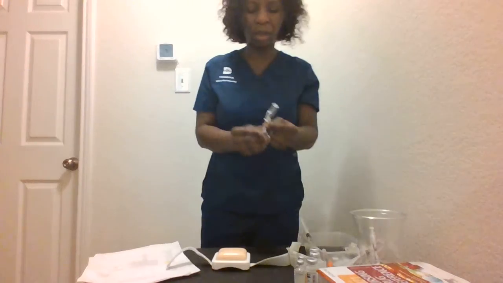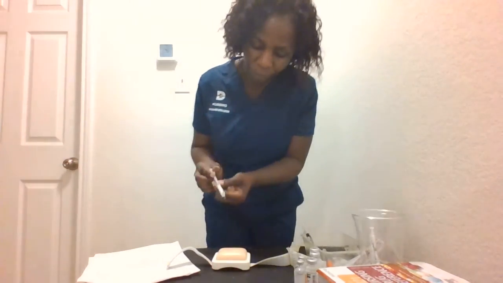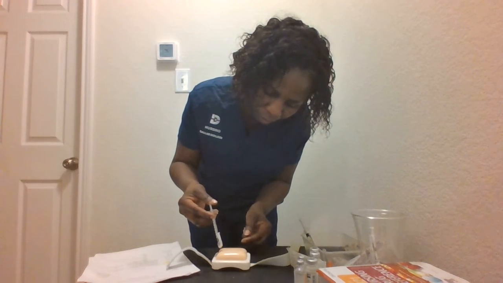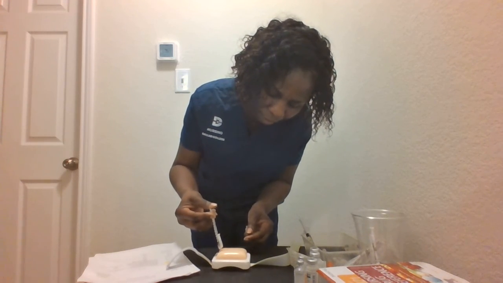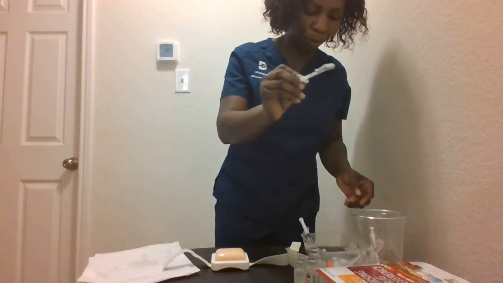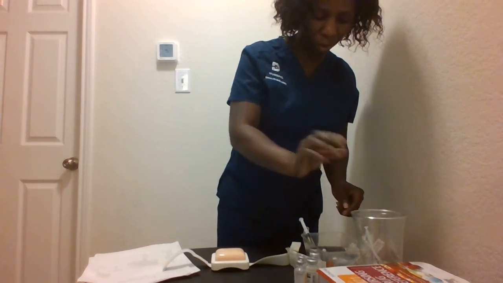So for the PPD, I'm going to take off the cap. I've already cleaned the area, so I'm going to go straight this way to the arm, and I'm going to administer perpendicularly. So I've been able to administer the PPD. Then I'll drop this into the sharp object container.